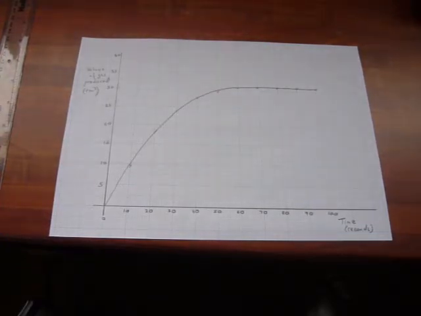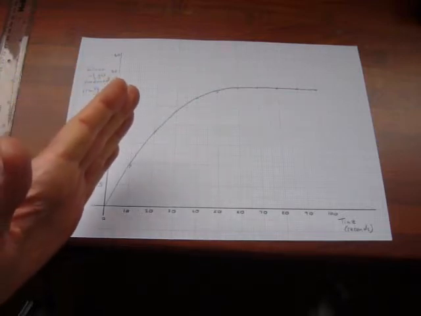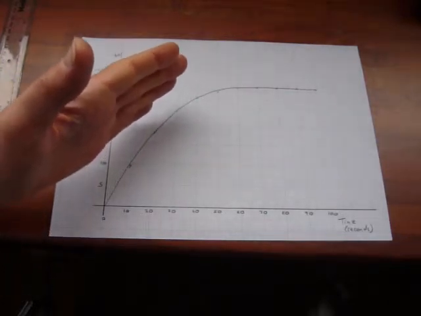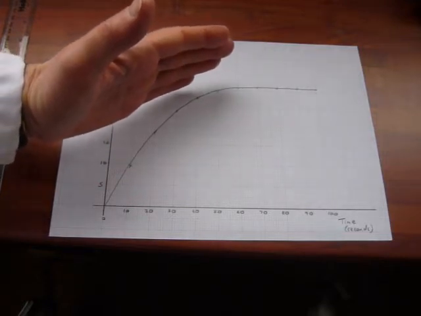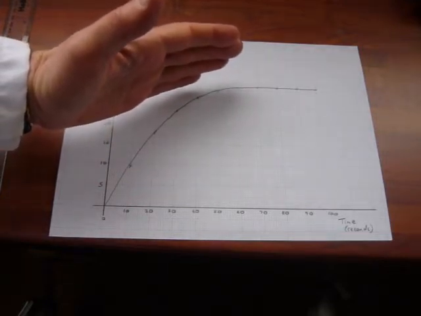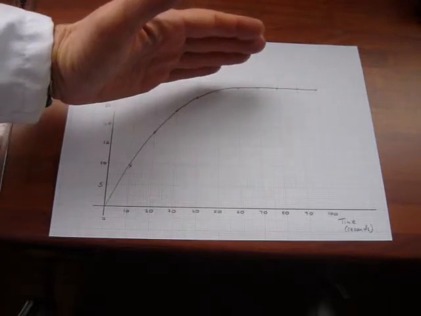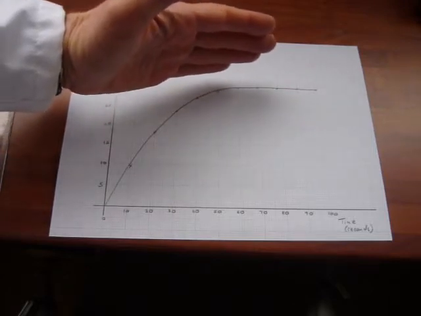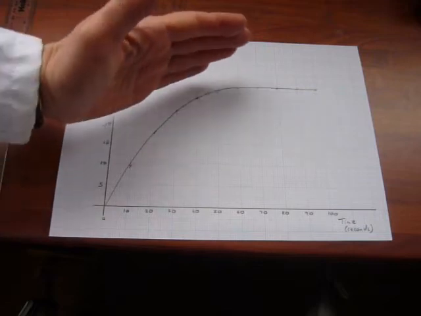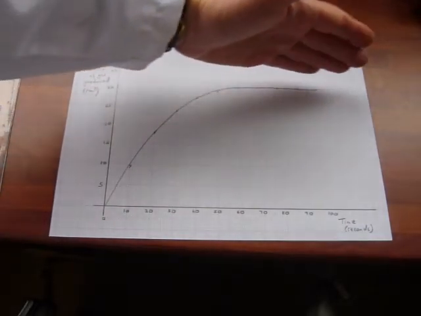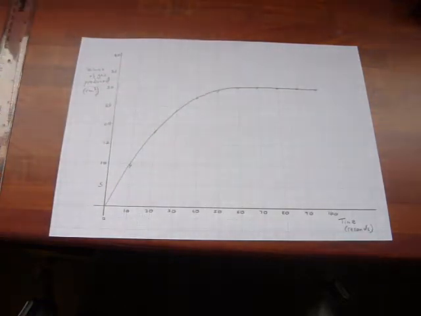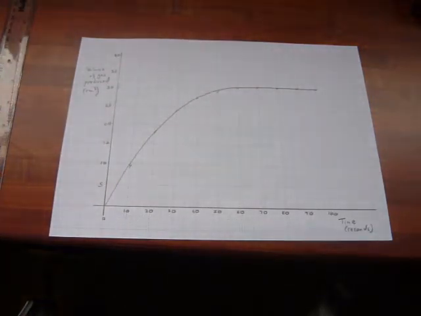Well, firstly, it tells us that the reaction is fastest at the start, and as the particles gradually get used up so that the concentration of my acid is getting more and more dilute, there are fewer particles in the same volume, so there are fewer collisions per second, which is why the graph gets less steep. And eventually, when the graph is horizontal, the reaction has finished.